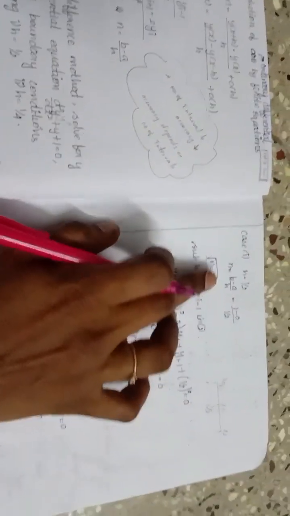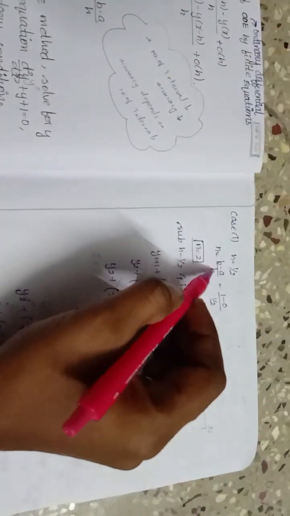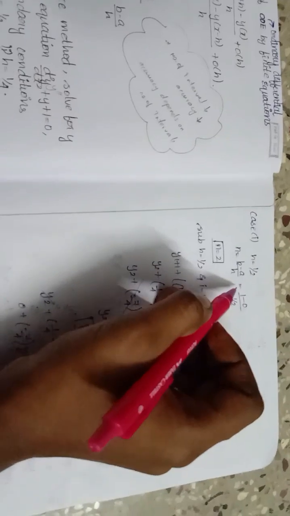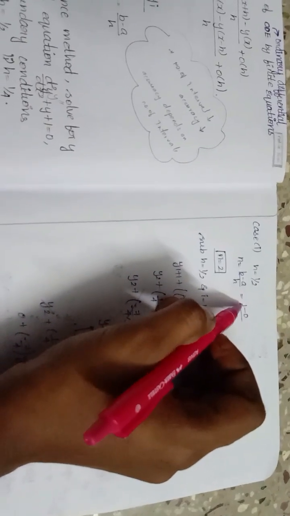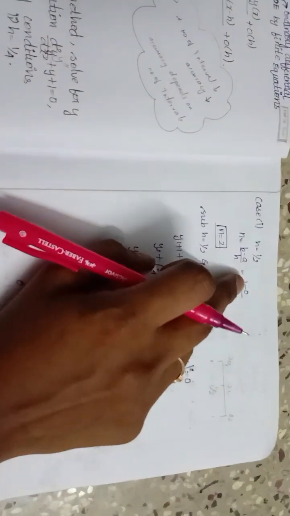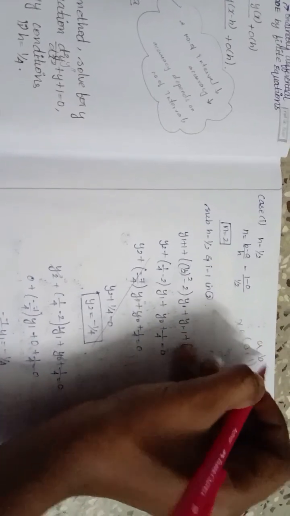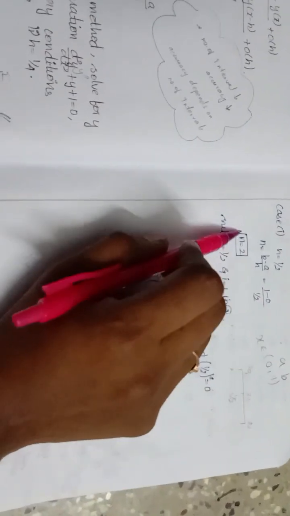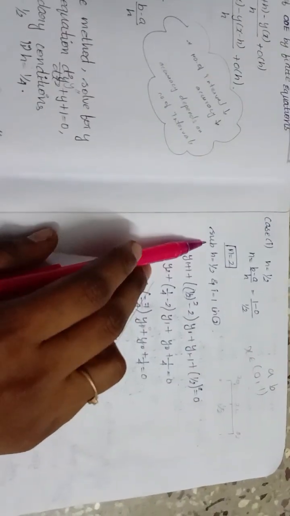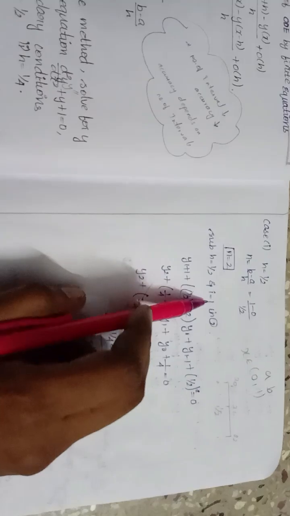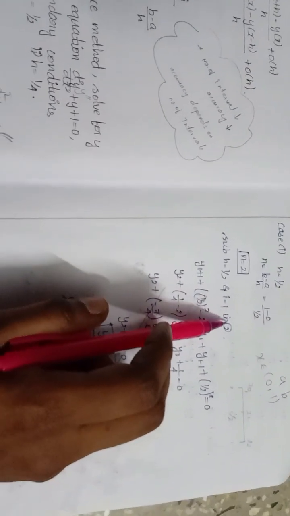So h equal to 1 by 2 means we have to find the interval. n equal to (b minus a) divided by h, where b minus a is nothing but the boundary points of 0 comma 1. So here x belongs to 0 comma 1, a is 0 and b is 1, so n is (1 minus 0) divided by 1 by 2. So n equal to 2.